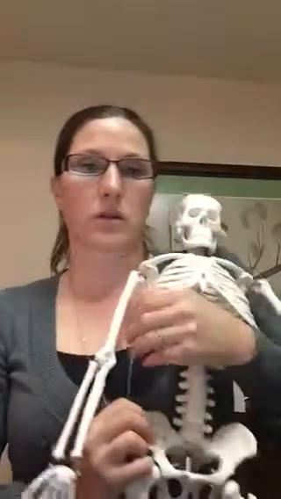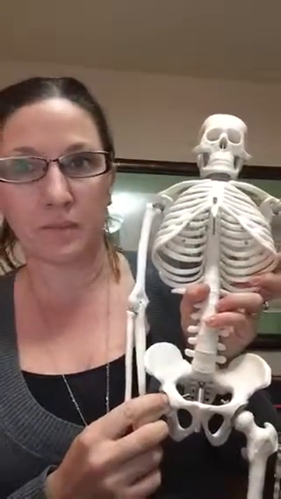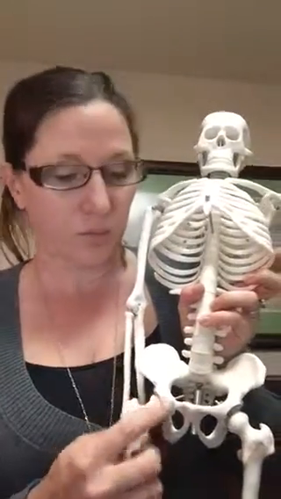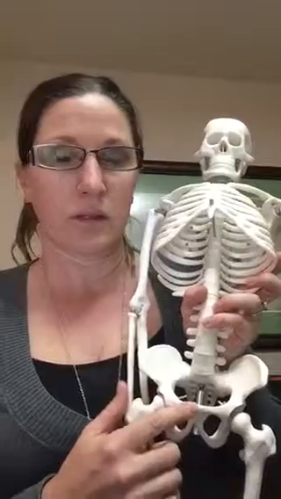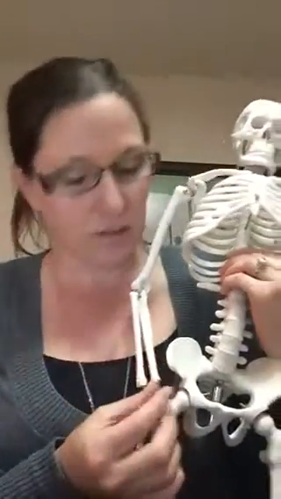Going down to the coxal bones, we have the acetabulum, the pubic symphysis, the obturator foramen, which is back here, the iliac crest, iliac fossa, the ischial tuberosity and spine.